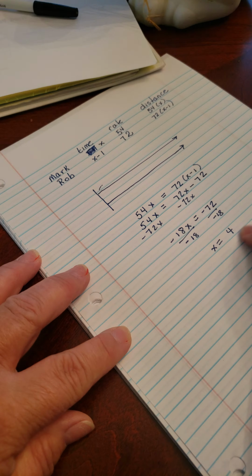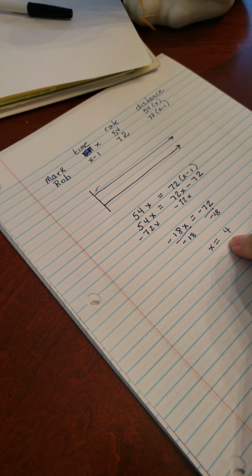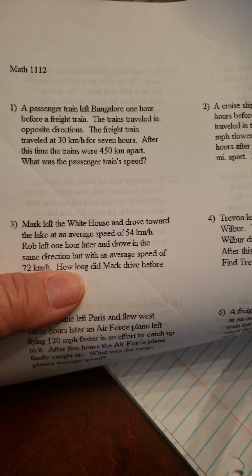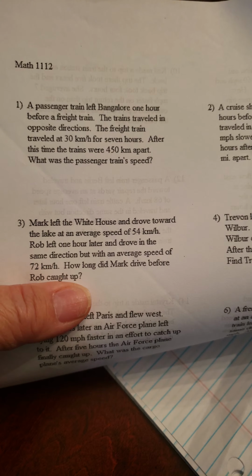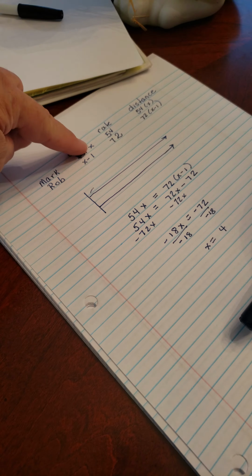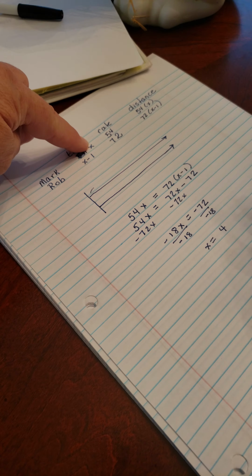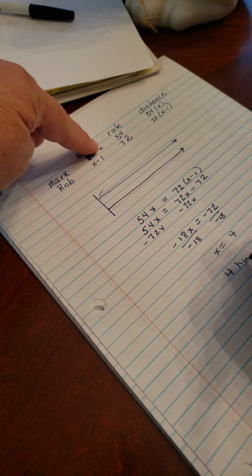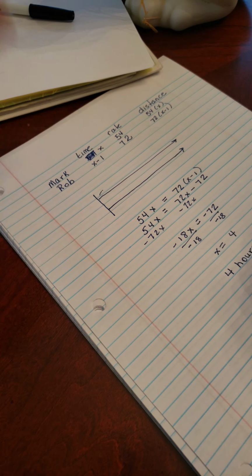Now, whether or not that's the answer depends on what the question was. So I'm looking back at the problem, and the question was, how long did Mark drive? So I'm looking back at my little chart, and I had Mark was x, so that's my answer. So my answer is Mark drove for 4 hours.